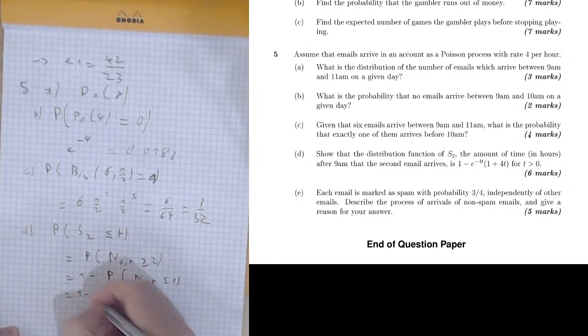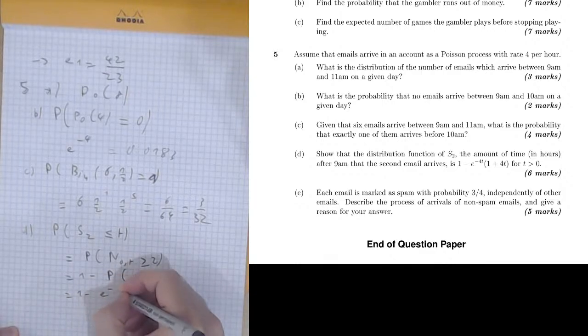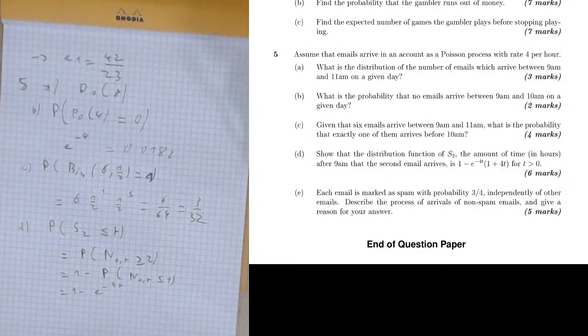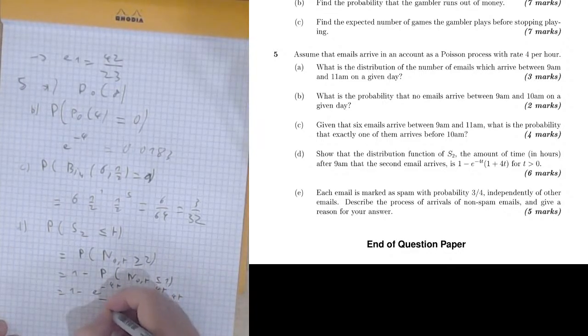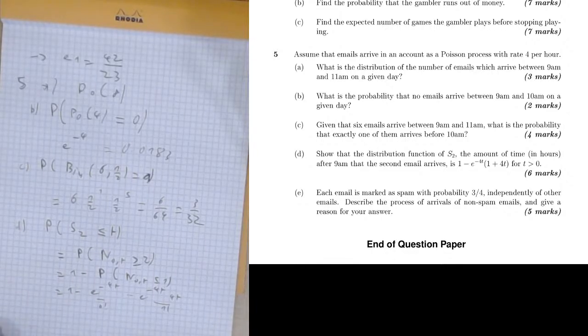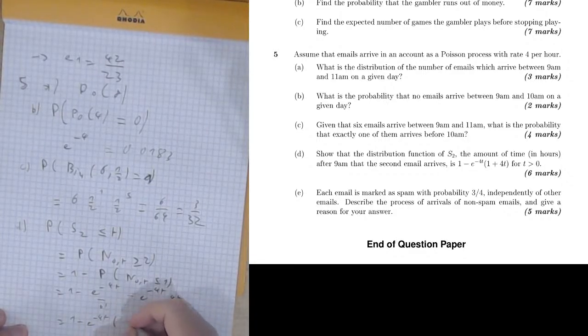And so we get 1 minus e to the minus 4t, minus e to the minus 4t times 4t divided by 1. That's factorial 1 here if you like, and factorial 0 here. They don't really matter. And so we get 1 minus e to the minus 4t times 1 plus 4t. Okay.